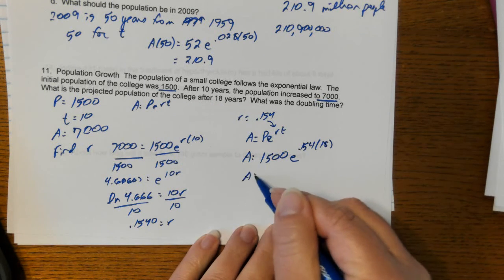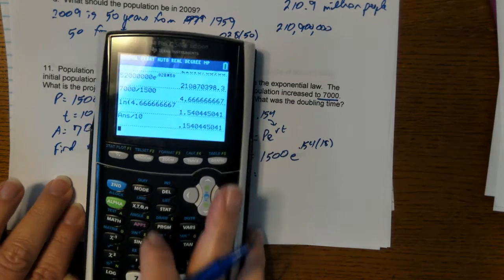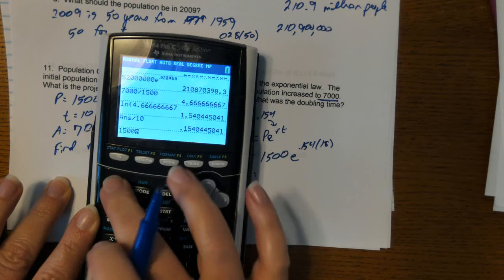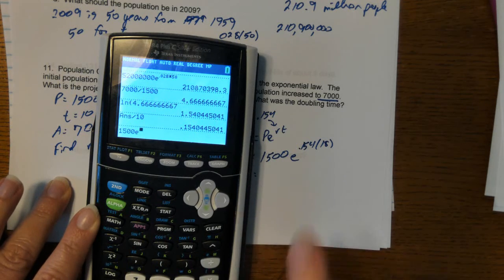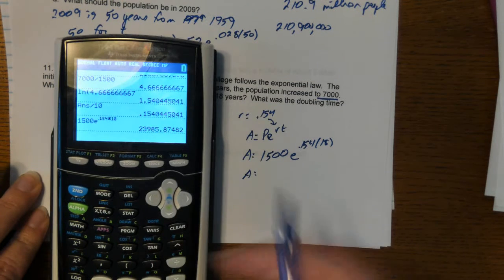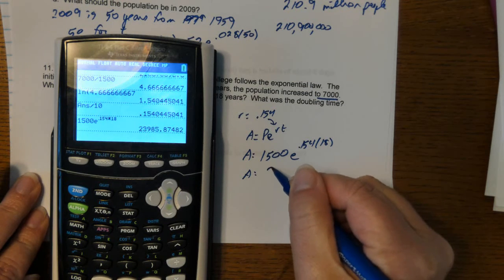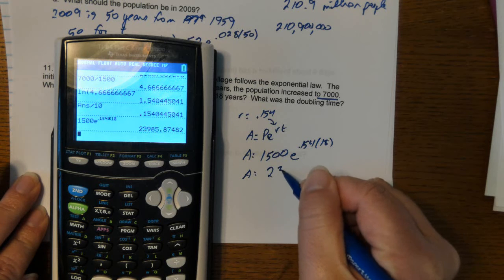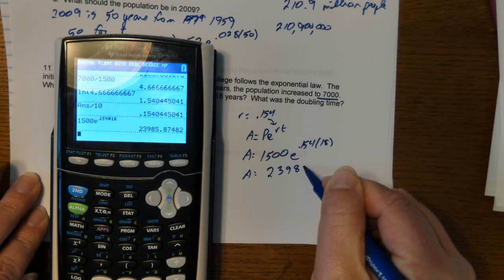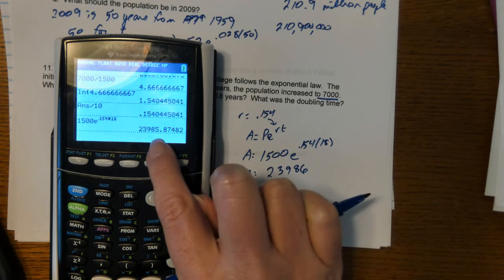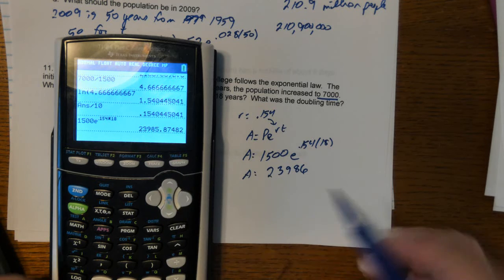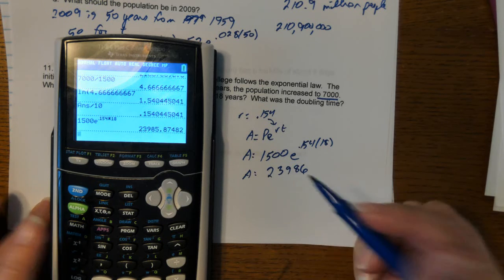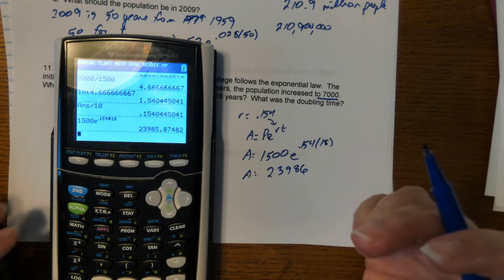So this is what I'm going to type in my calculator. Starting at 1,500 times E raised to the rate times time. And the rate is 0.154 times my 18 years. So my population at the end of those 18 years should be 23,986. And I'm rounding to the nearest whole number in this case because it is people. It's how many people, what's the population of that school.